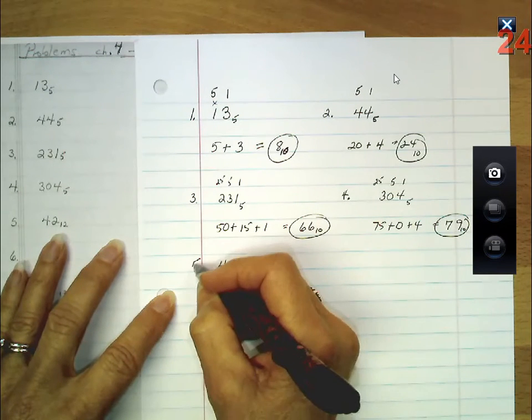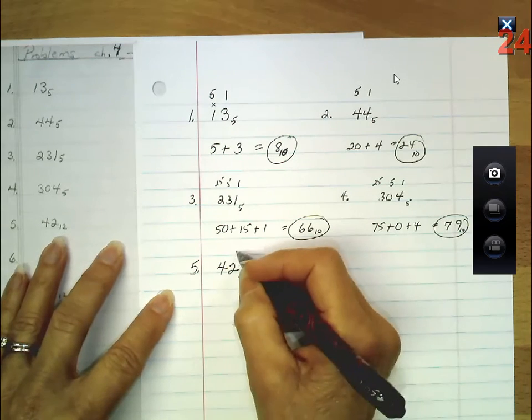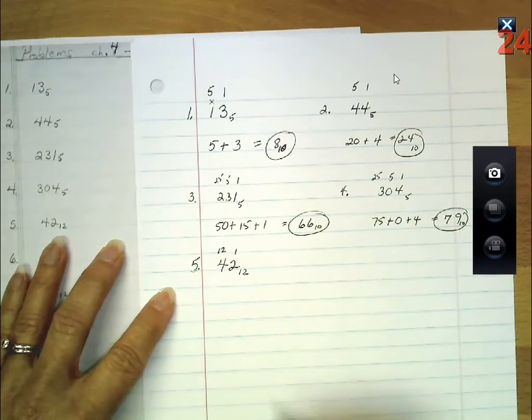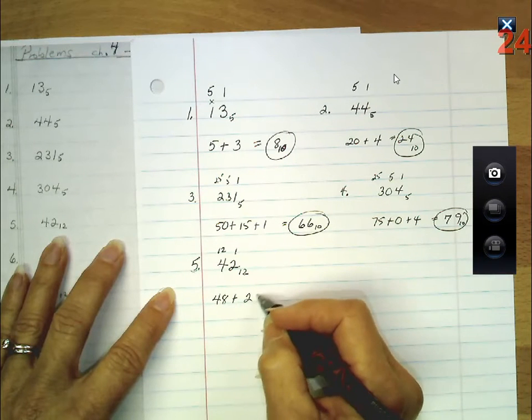It'll be 12 and 1, right? I'm glad you said that. That snuck up on me. That's 50 in base 10, right?